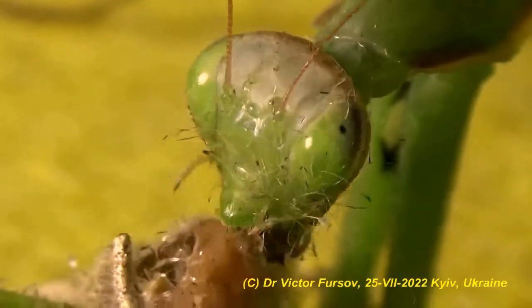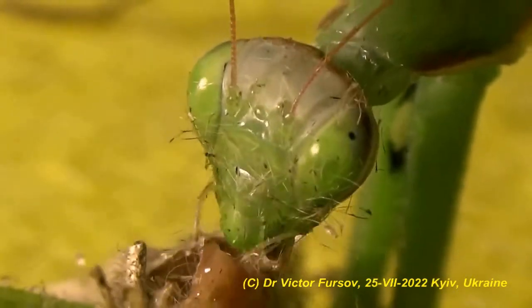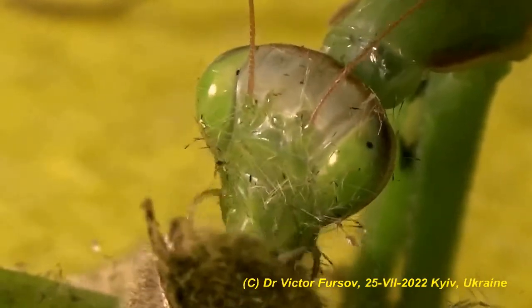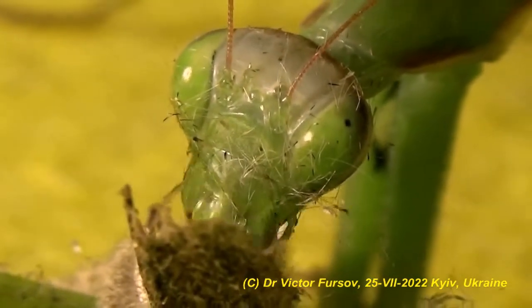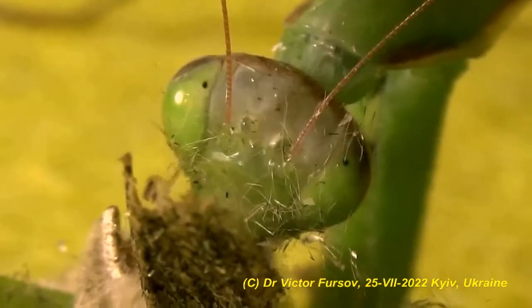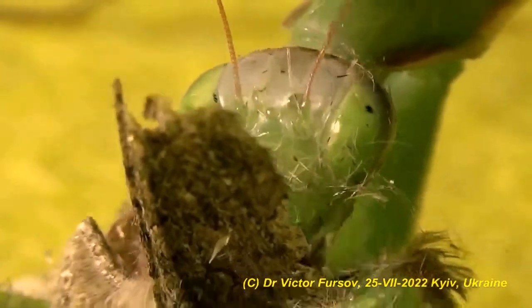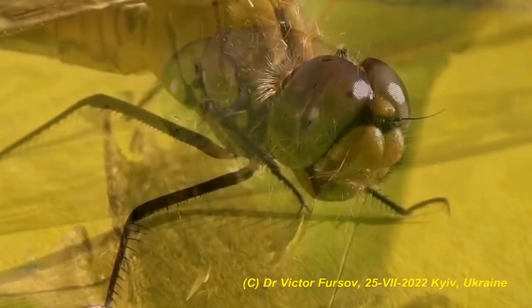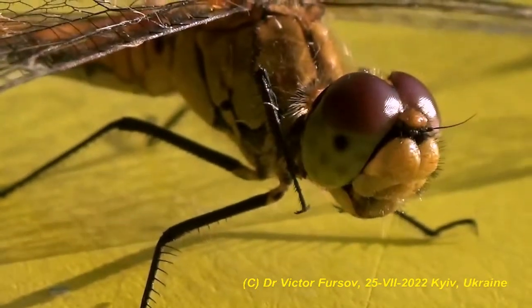And this is the head and the body of Mantis religiosa. Mantis is a very special predator, which easily hunts with the first pair of legs, for Lepidoptera, for moths, butterflies, for cockroaches, for any insects which are jumping and trying to escape. But Mantis will take it very quickly.